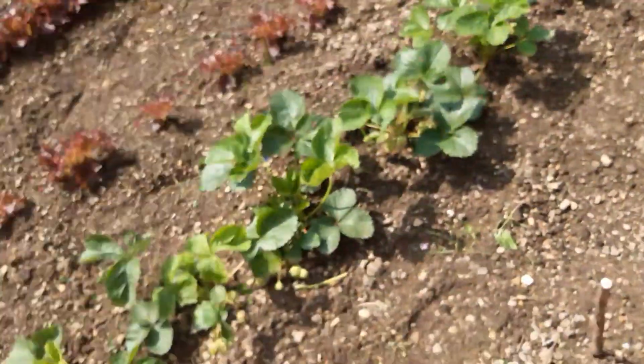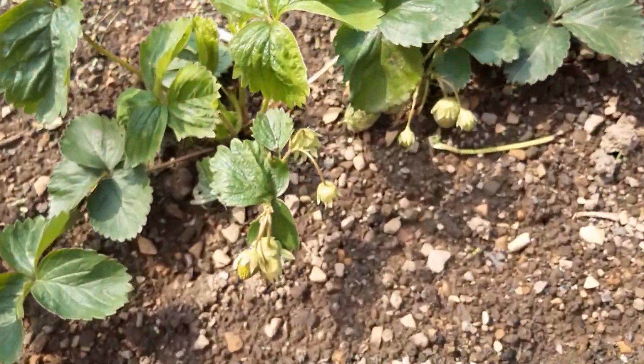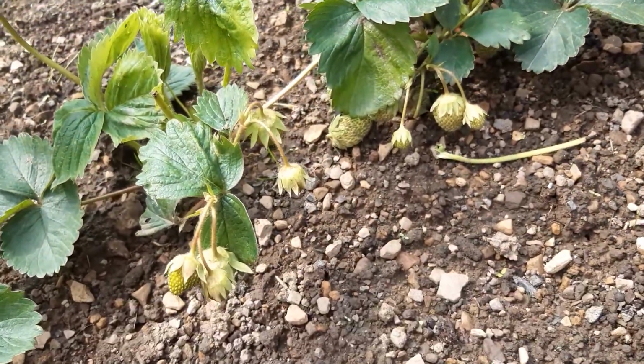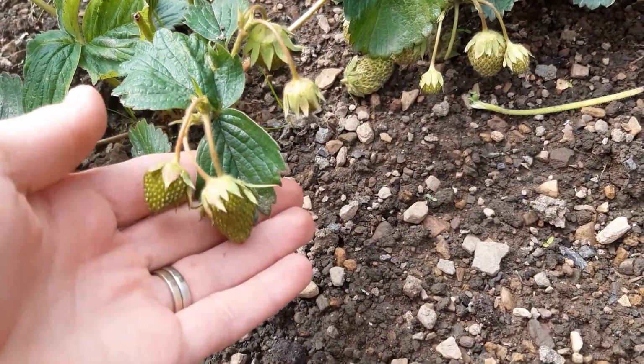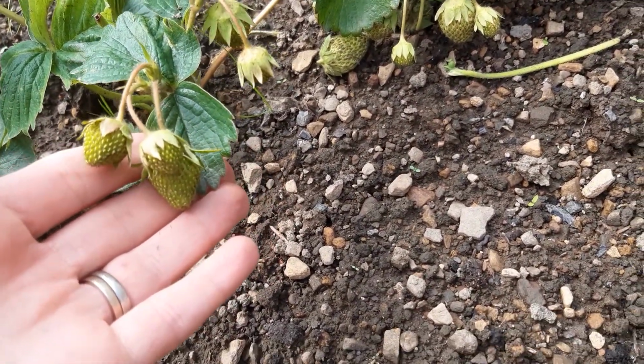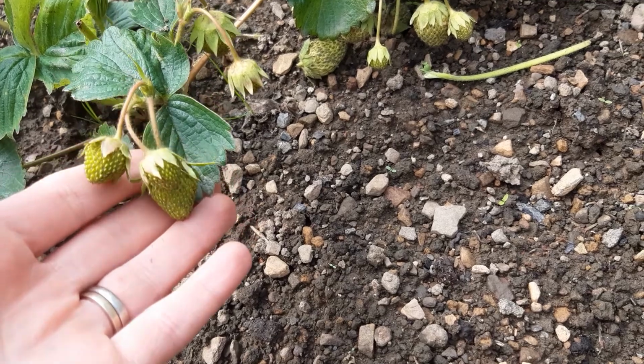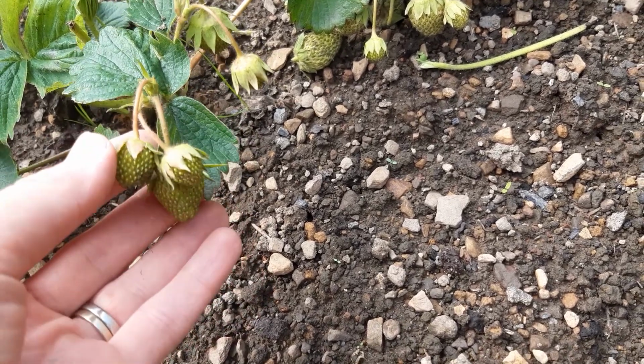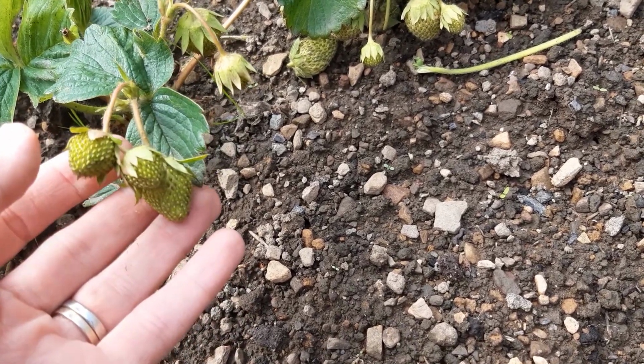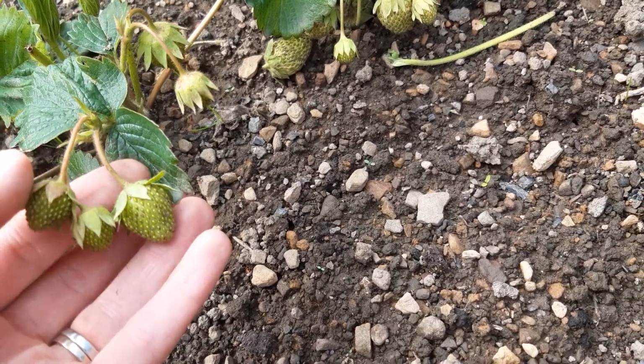And here we've got some strawberries now. And on the end of the strawberry, you can actually see some little green strawberries growing. And before the strawberries grew, they were flowered. And when they flowered, the bees came and buzzed around and pollinated, and that's how you get the fruit.